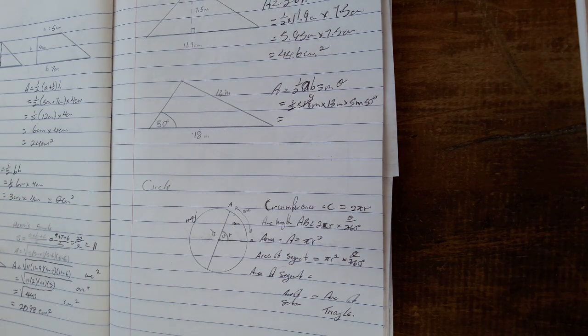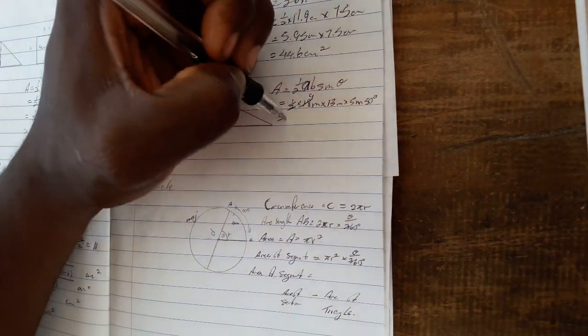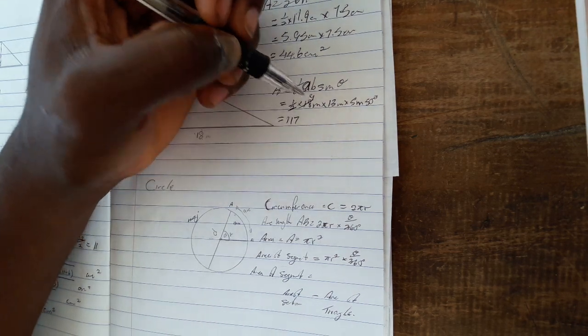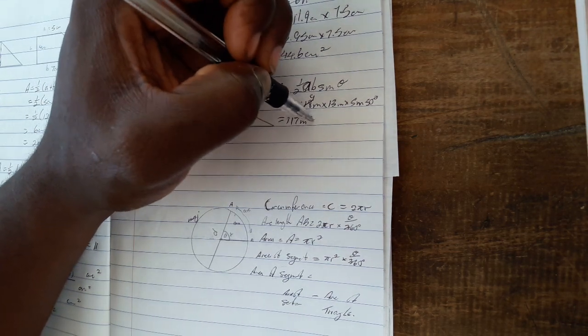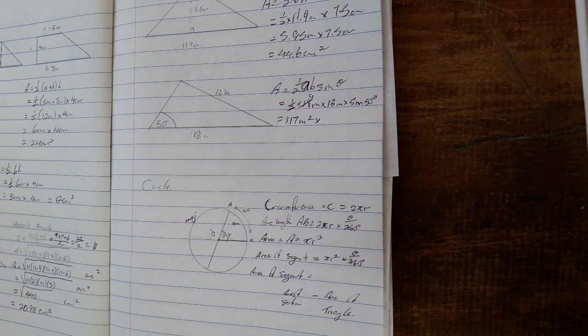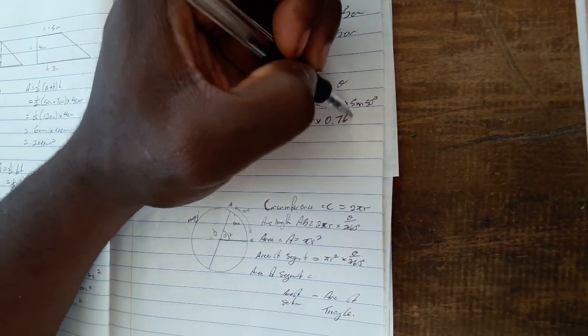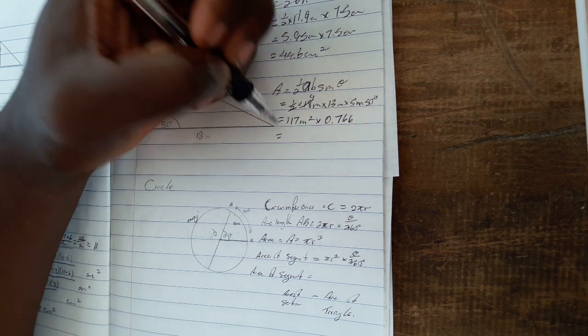So 9 times 13 gives you 117 meters square, times sine of 50, which is 0.766.